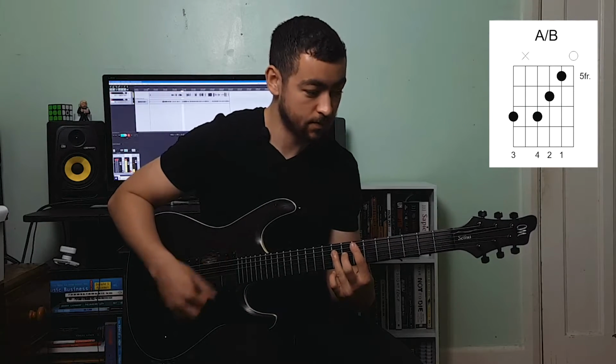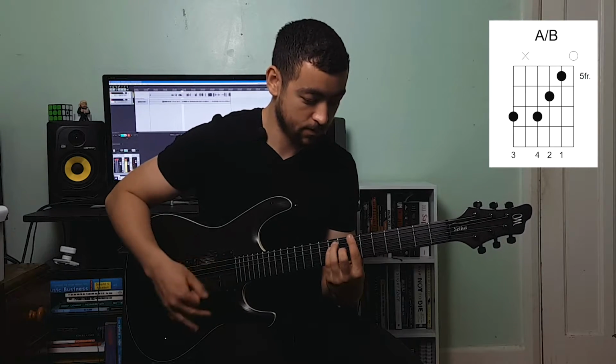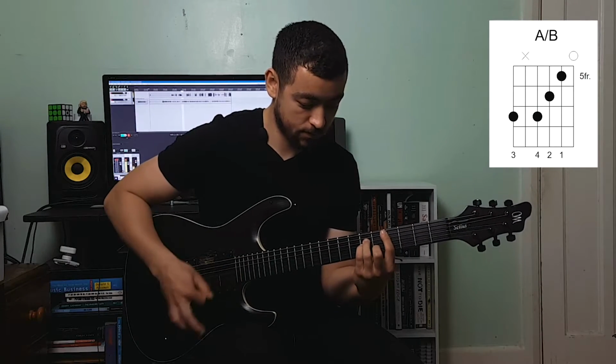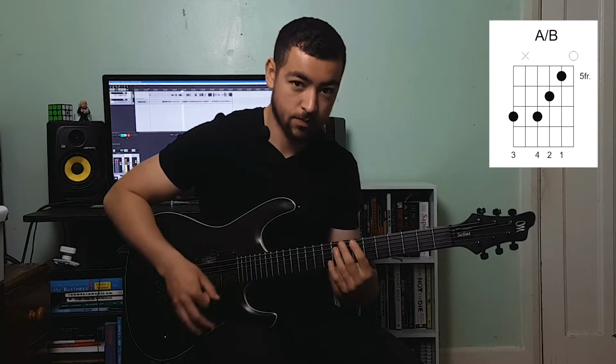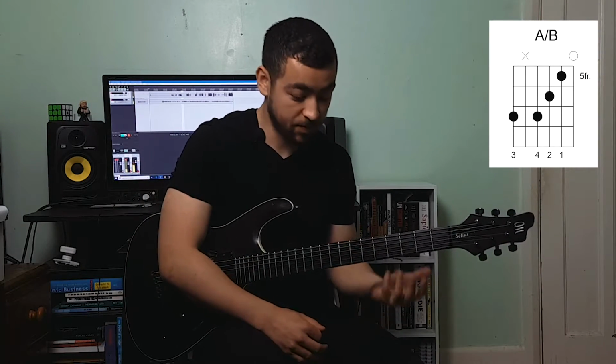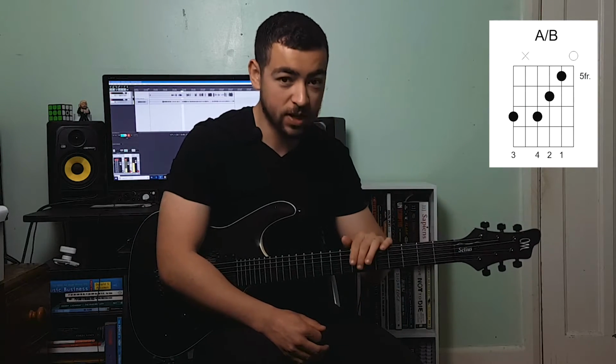So let me show you a quick chord progression. And yeah, that's probably not the best chord progression, but you still get the idea. This chord has a really cool, soulful sound to it that I think will sound great in your playing.